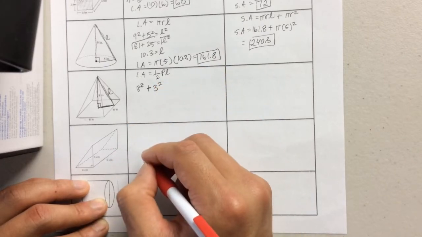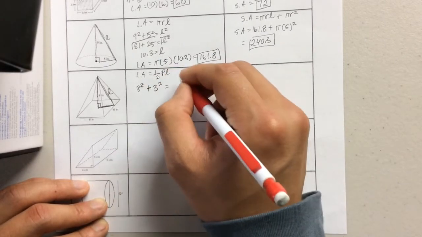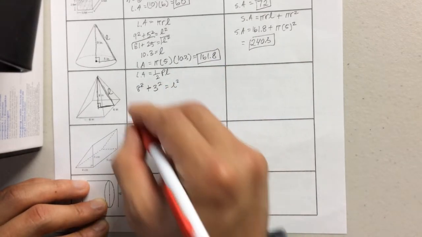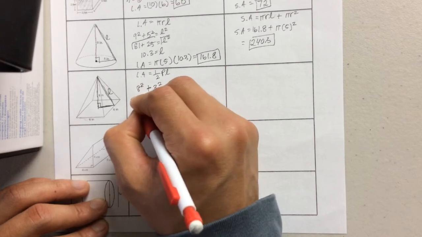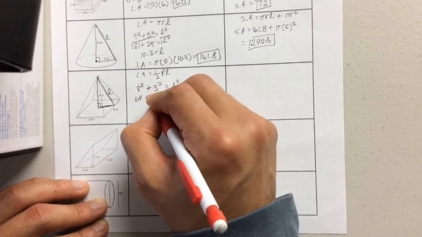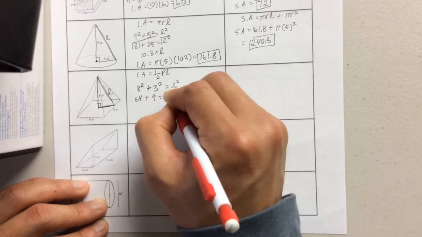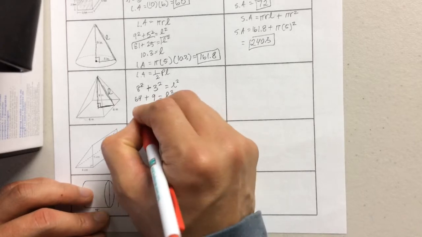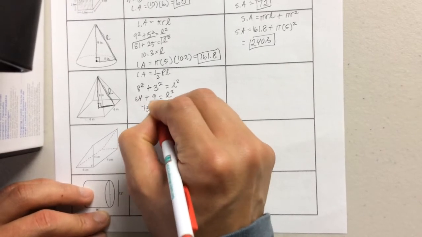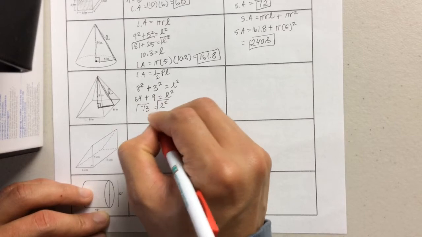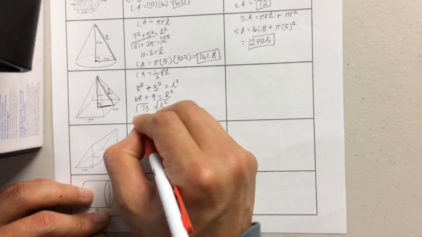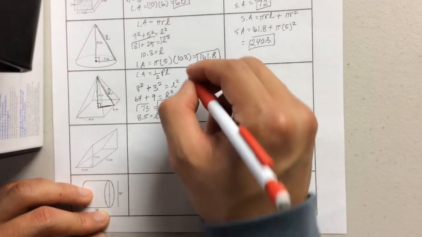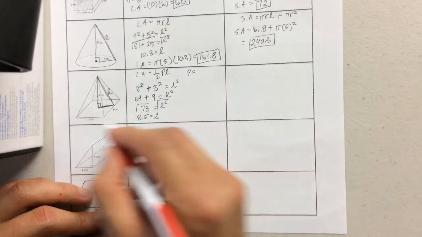So you get 3 squared. 8 squared plus 3 squared equals slant height squared. 8 squared is 64, 3 squared is 9, and that equals slant height squared. 64 plus 9 is 73. If you square root both sides, you get that the slant height equals 8.5.